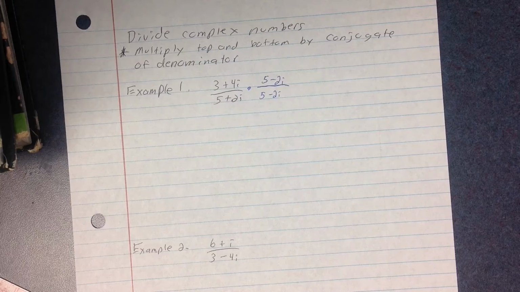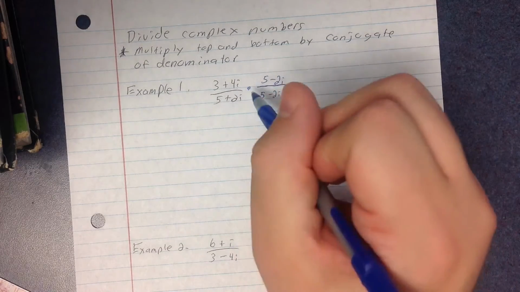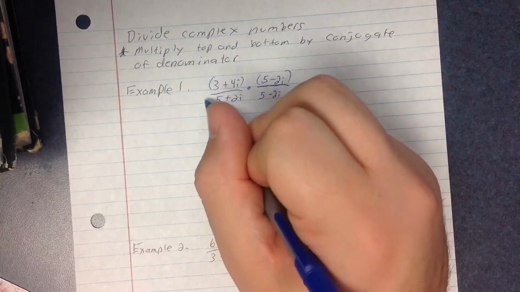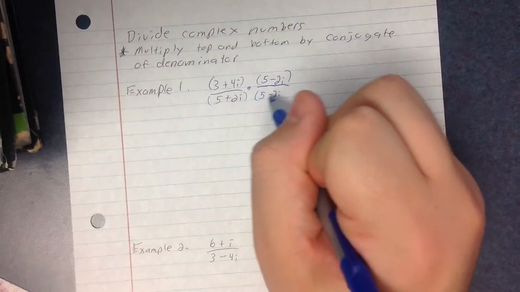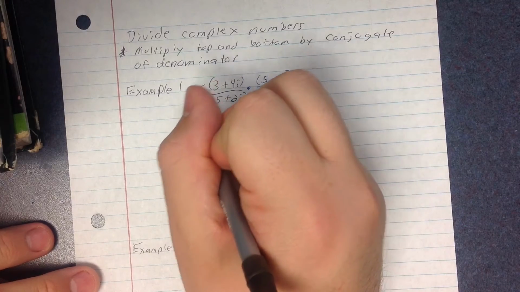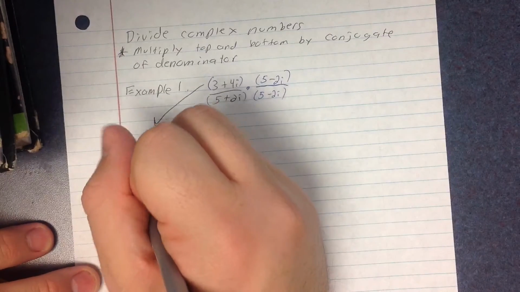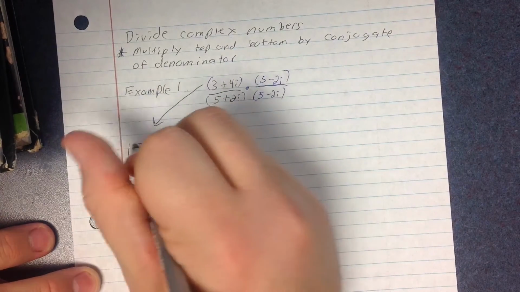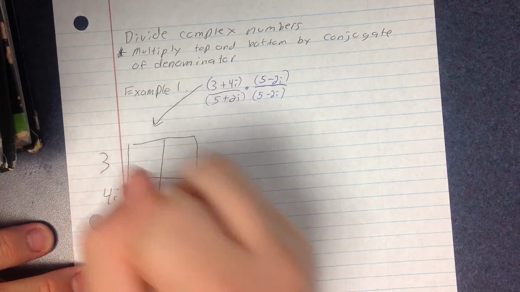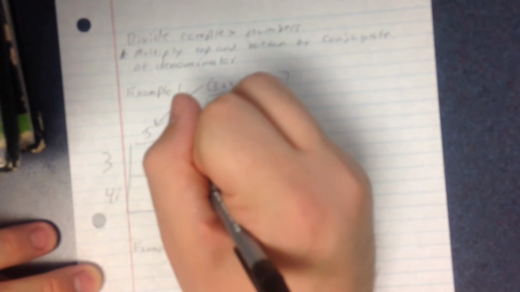Well, you may say, well, how am I going to do that? Well, if I'm multiplying 3 plus 4i times 5 minus 2i and 5 plus 2i times 5 minus 2i, I'm just going to have two separate Punnett square problems. So if I take the top part over here, I've got 3 plus 4i and 5 minus 2i.